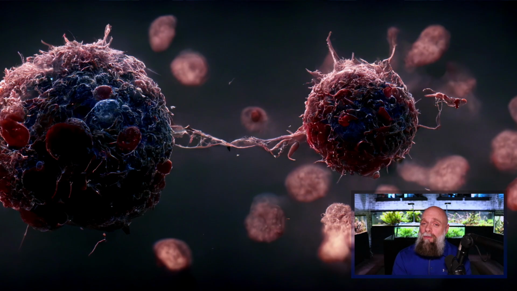Everybody, so this was just a quick overview of how cancers may form and some of the things that we can do to hopefully prevent tumor formation in the future.